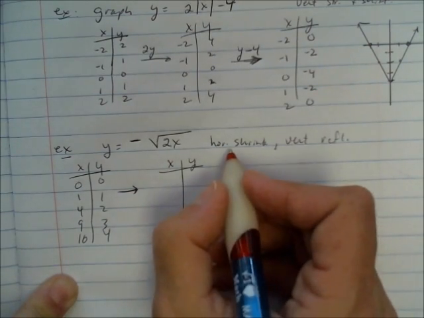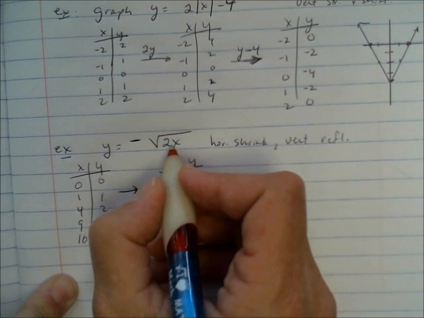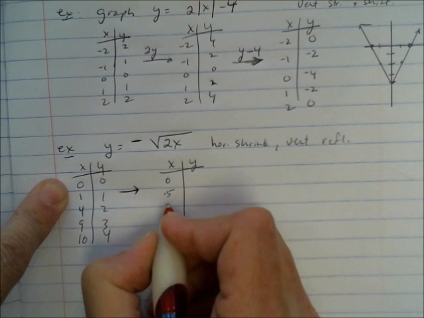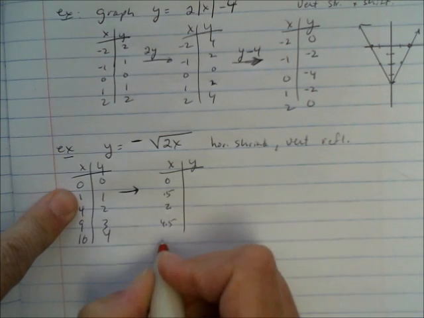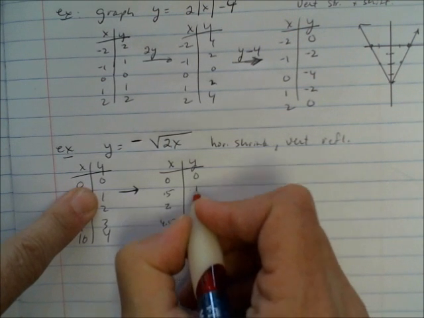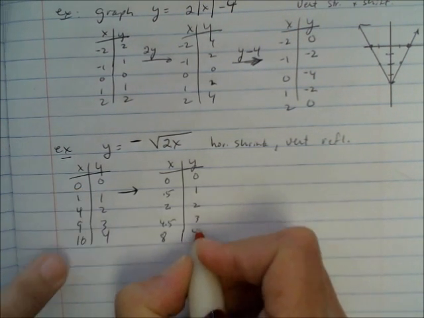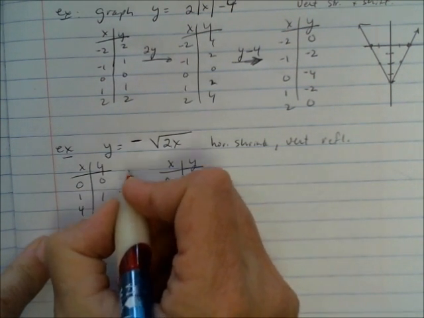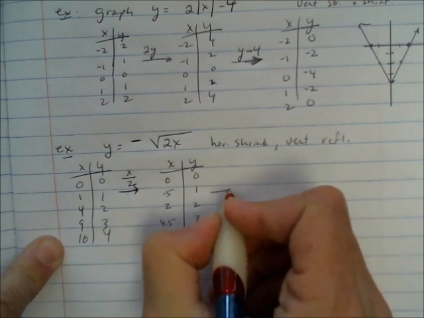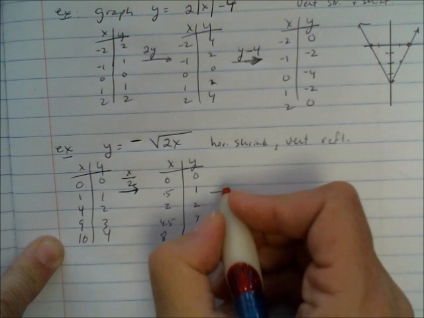So the first thing you're going to do with the horizontal shrink is take all those x's and divide them by 2. So you have 0, 0.5, 2, 4.5, and 8. And then the y's stay the same, 0, 1, 2, 3, and 4. So this is x divided by 2, the first transformation. The second thing you're going to do is negate the y's.